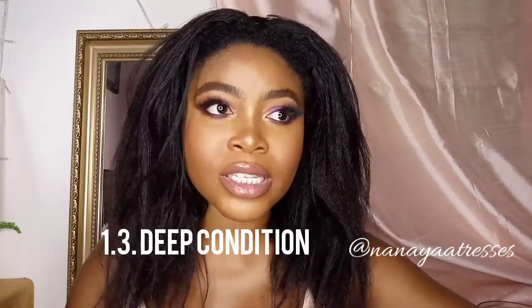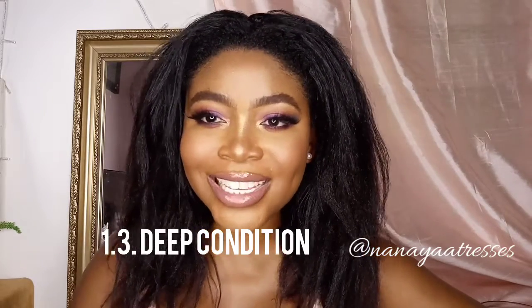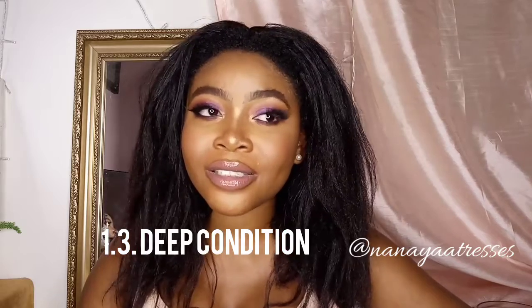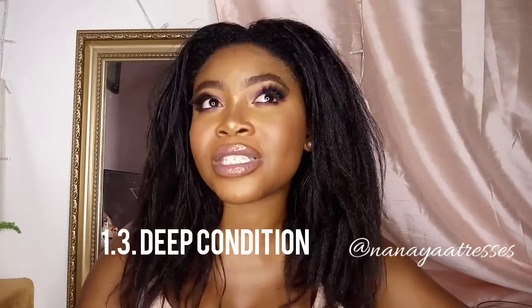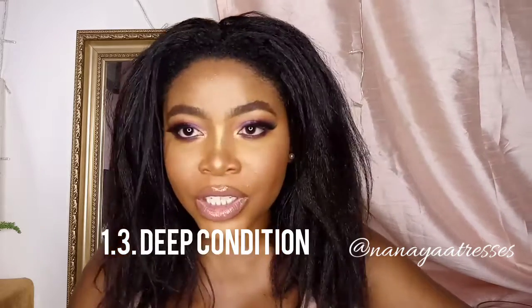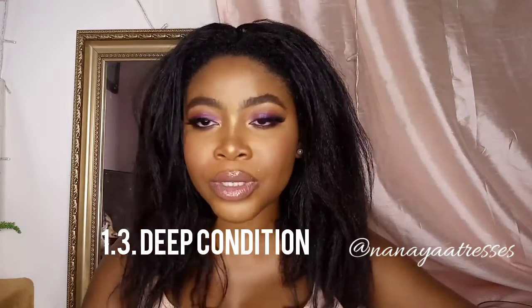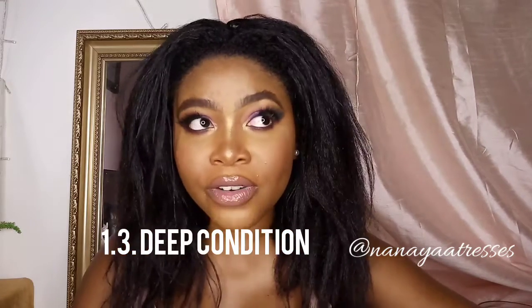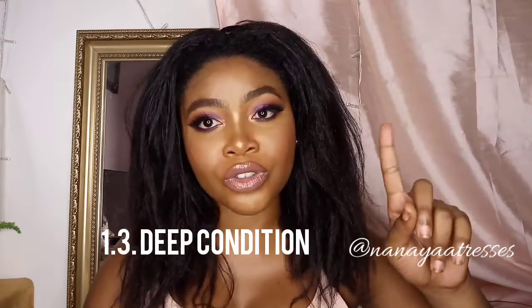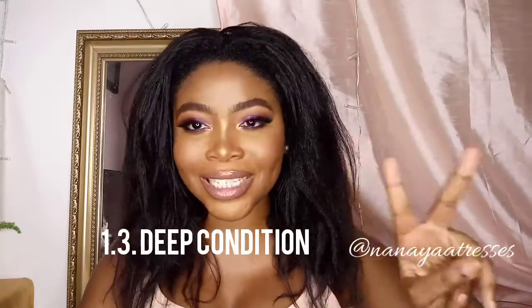Then we move on to the deep conditioning stage. Deep conditioning is basically just putting a conditioner in your hair and letting it sit on your hair for more than 5 minutes, basically between 15 to 30 minutes. That's deep conditioning, with or without heat. Now, there are two types of deep conditioning treatments you can do: a protein deep conditioning treatment and a moisture deep conditioning treatment.